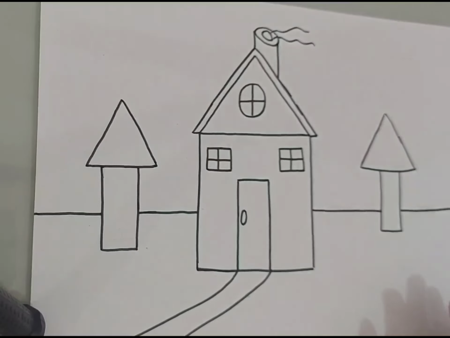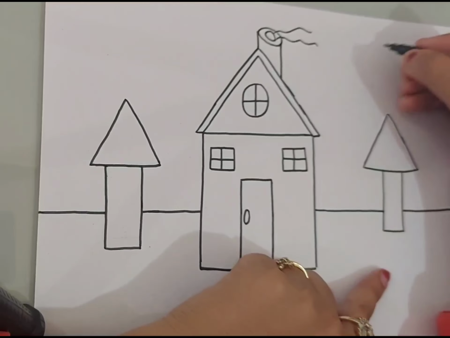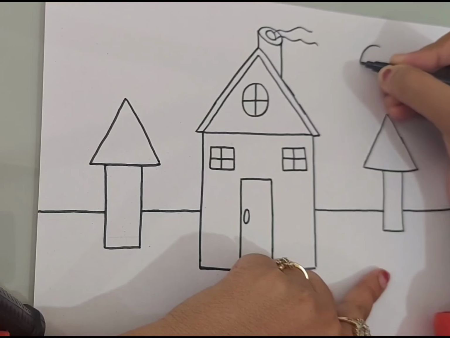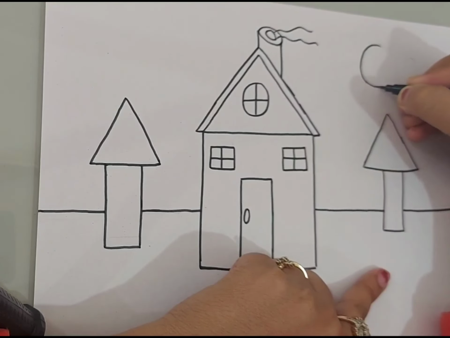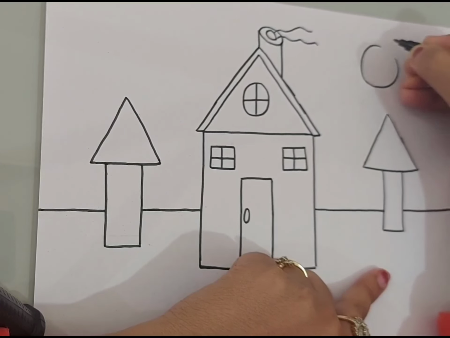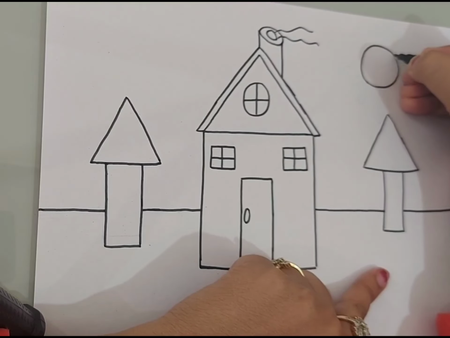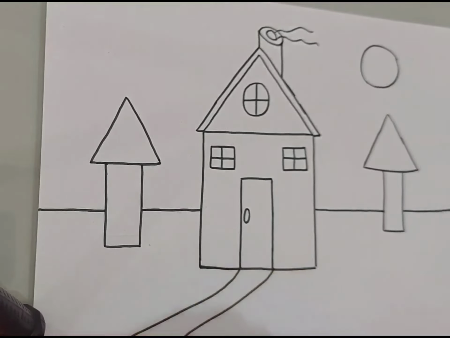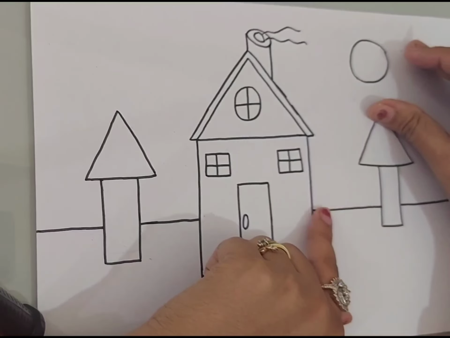Okay, now I will draw a sun. For that, I am making a circle first of all. Wow, you can see how beautiful it comes out to be.